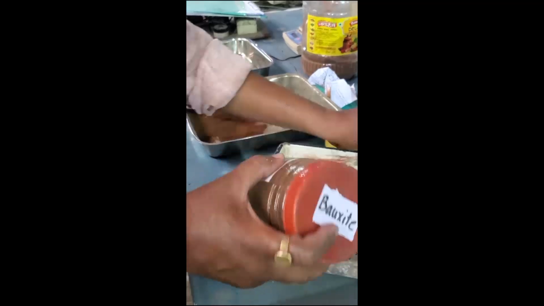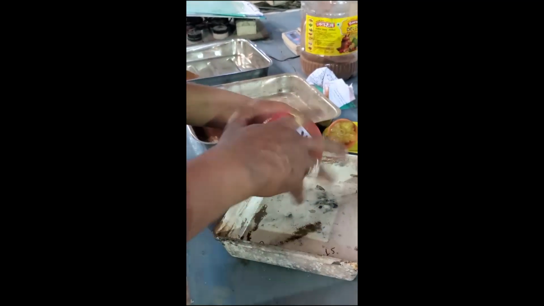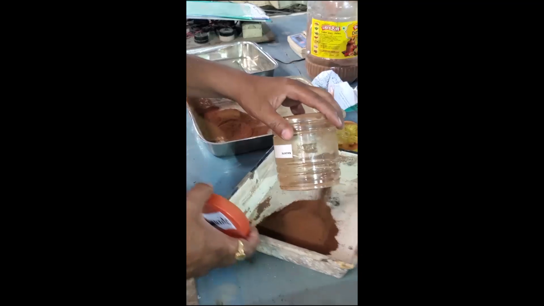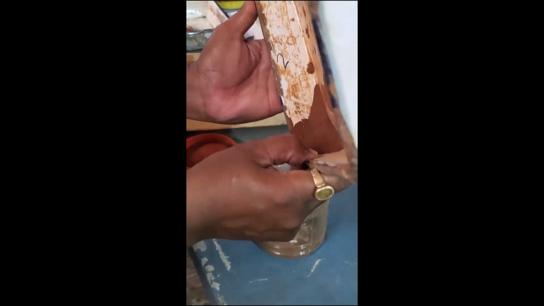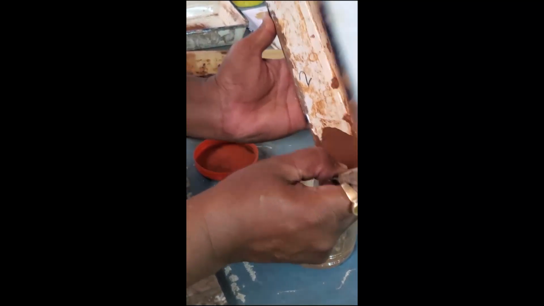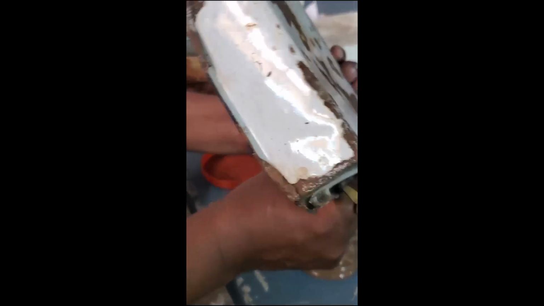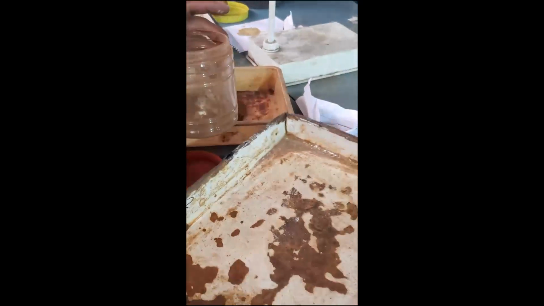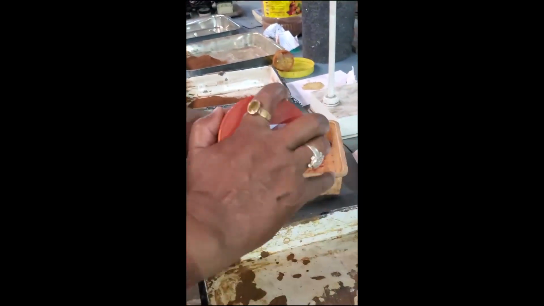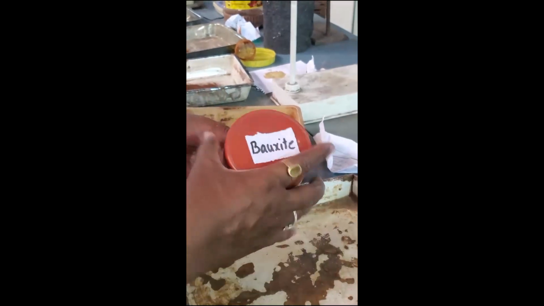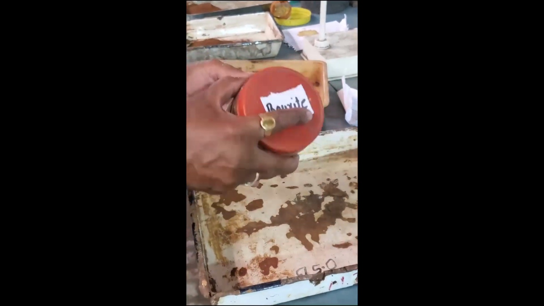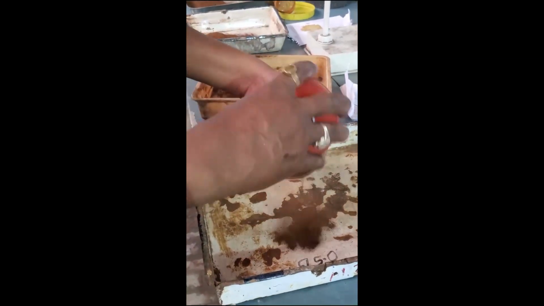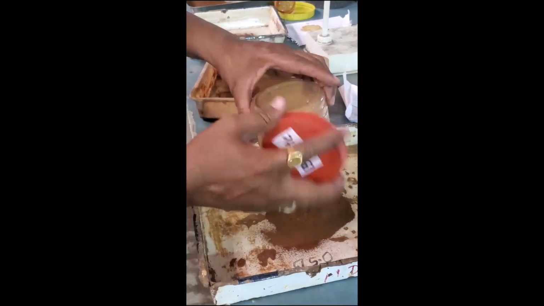Like that you can do for the remaining 2 trays also, for getting the uniform mixture. So this is the fifth tray, the final tray. 4% of bentonite will be added. Just shaking the mixer. And we are pouring into the same tray, because after this we have to add water.